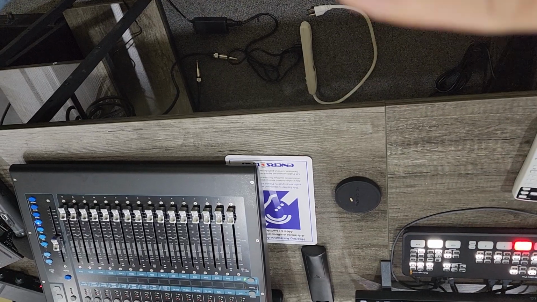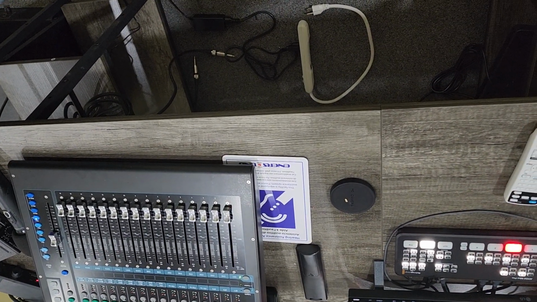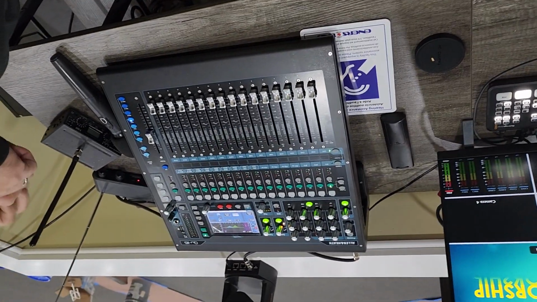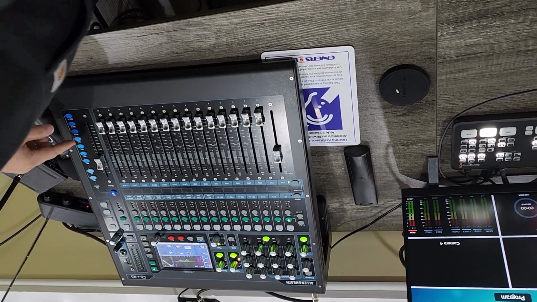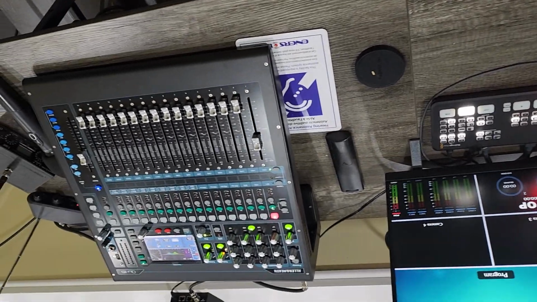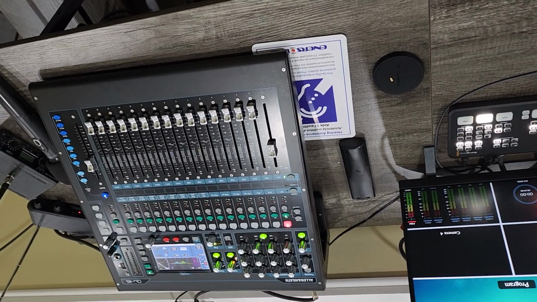You want to set that back a little ways away, because that will interfere with that wireless mic. So you want to set those a little ways apart. Anything transmitting needs to be separated from anything receiving by about 6 feet at minimum. Oh, okay.